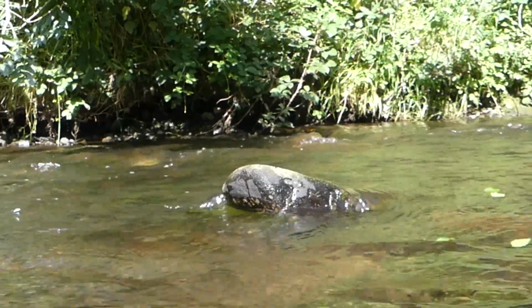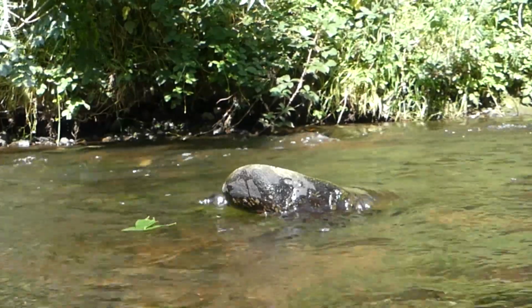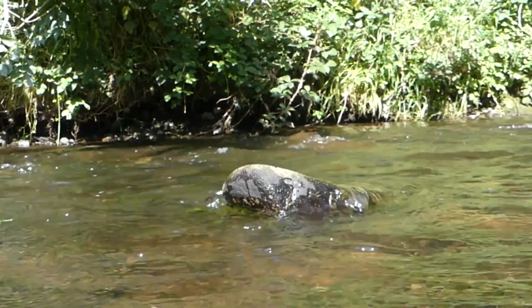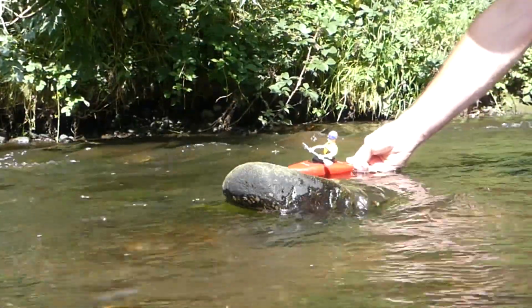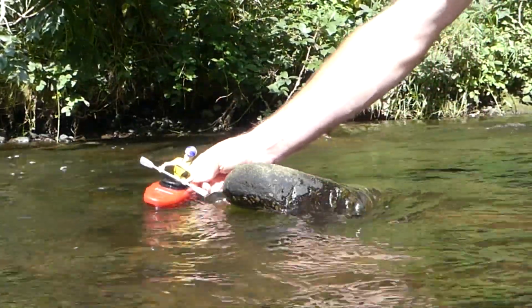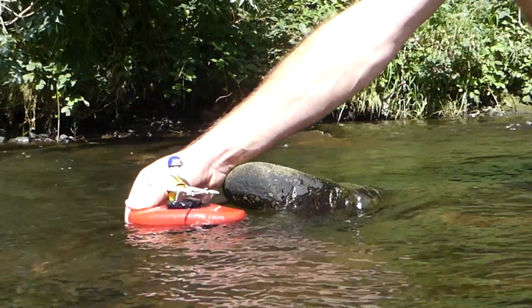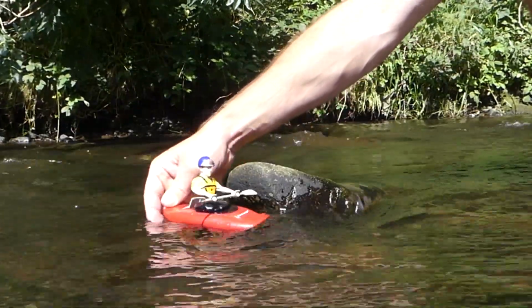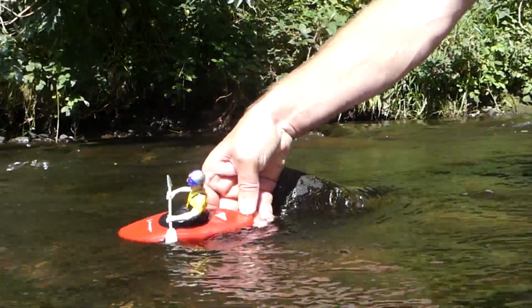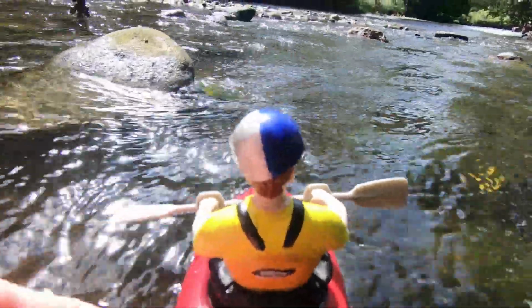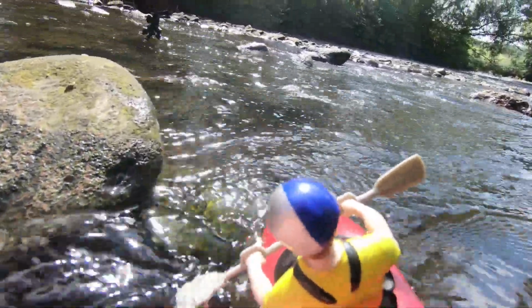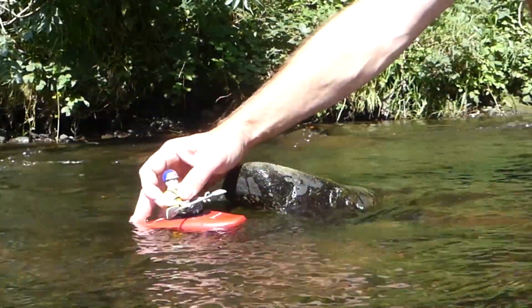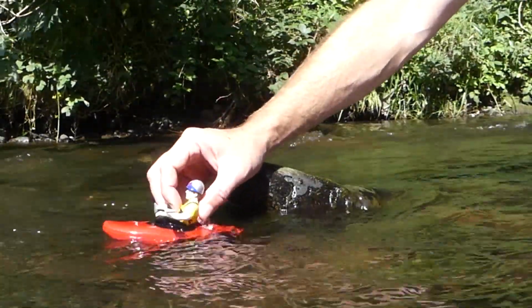Objects in the flow get pushed around the rock, while objects in the eddy recirculate. Eddies are useful for paddlers because we can turn into the eddy and have a rest. In the eddy, we can use the difference between the flow to help us turn around. The eddy line is very disturbed water and is the location where most capsizes happen on the river.